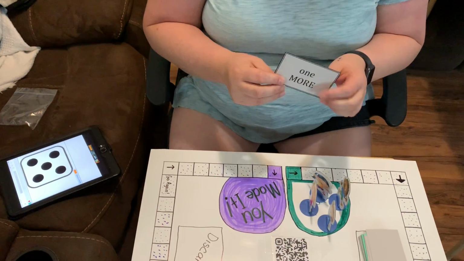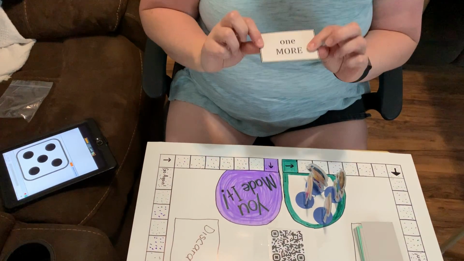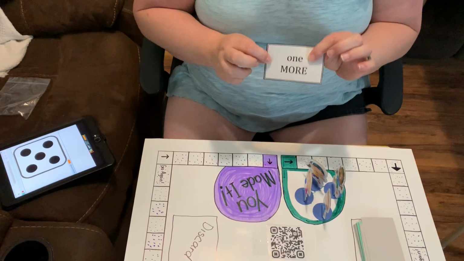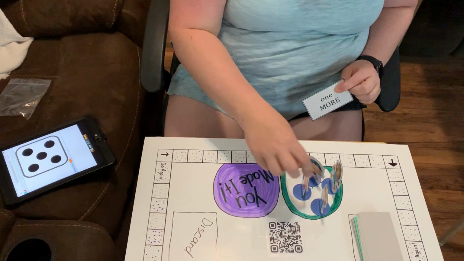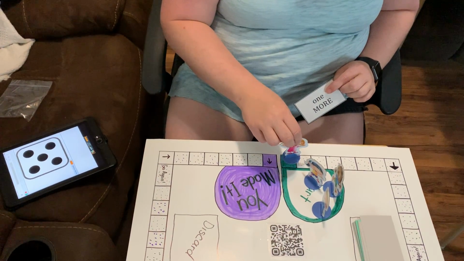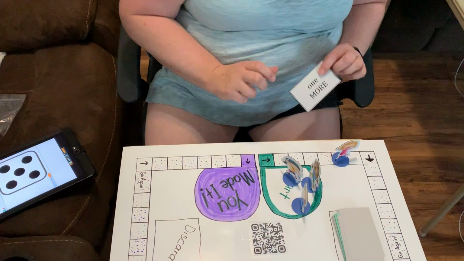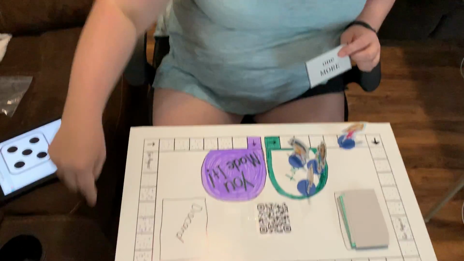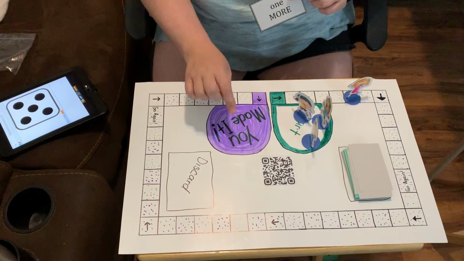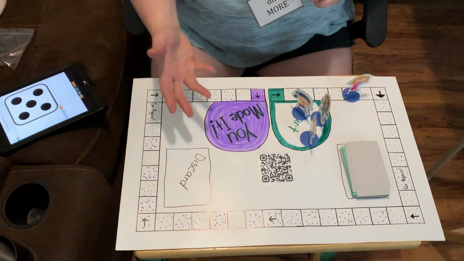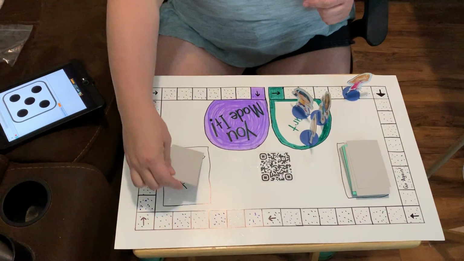So then the student, working with their partners, would say one more than 5 is 6. And then they are able to move that many spaces. So 1, 2, 3, 4, 5, 6. Now the object of the game is to go all the way around. And the first student that makes it here wins the game.